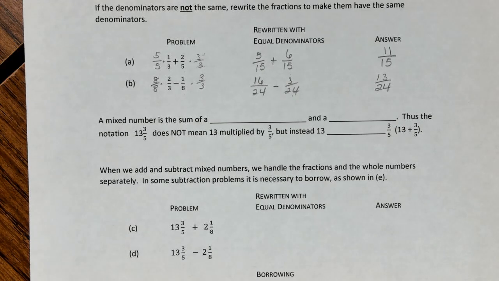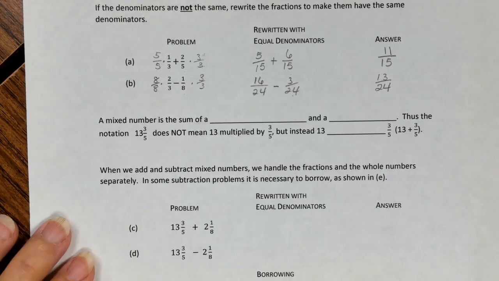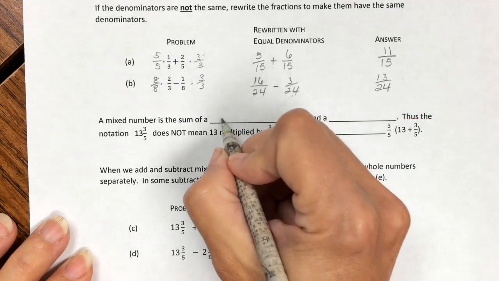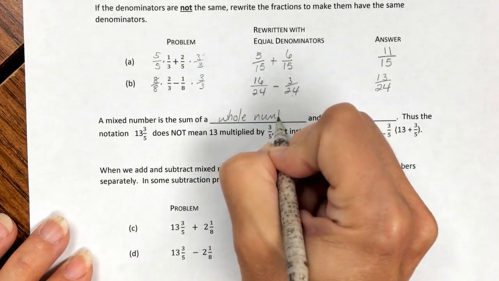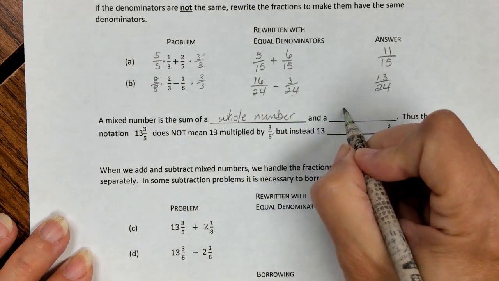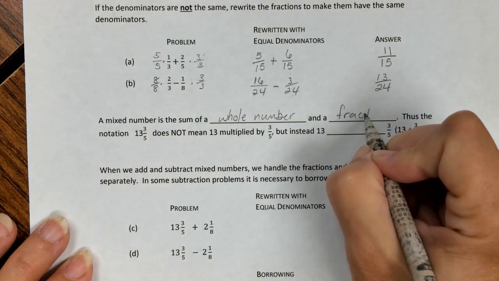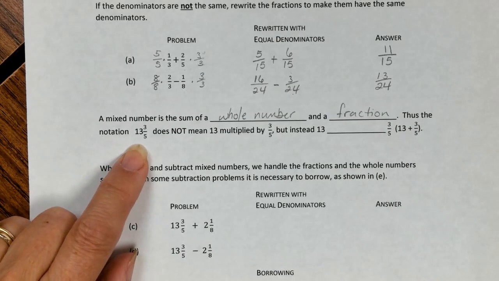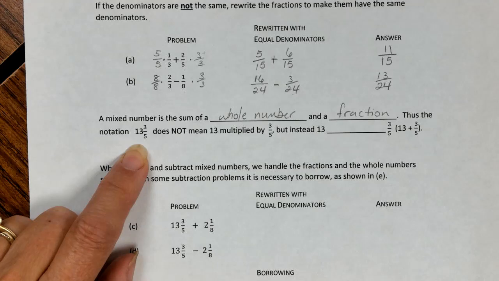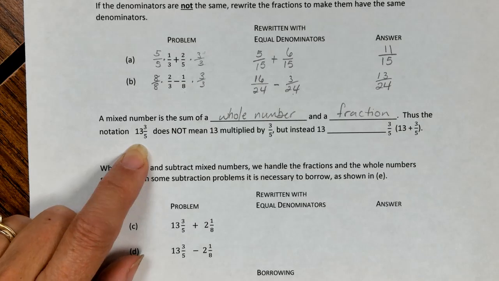Okay, next, mixed numbers. A mixed number is the sum of a whole number and a fraction. So this notation, 13 and 3/5, does not mean we're multiplying 13 times 3/5. If that were the case, the 3/5 would be in parentheses.